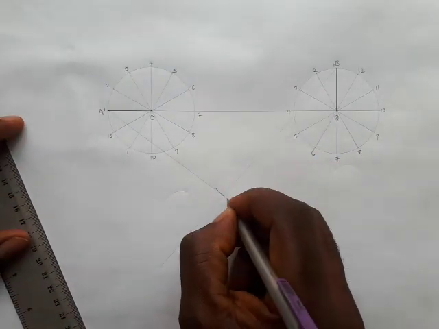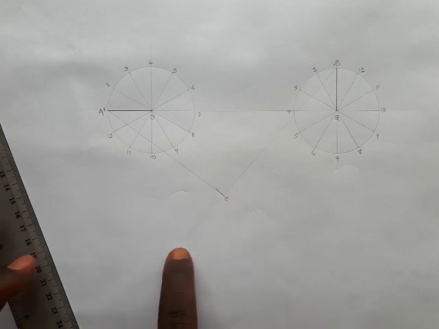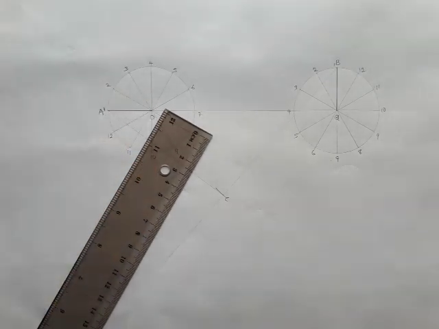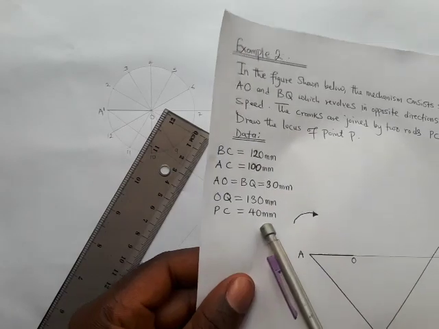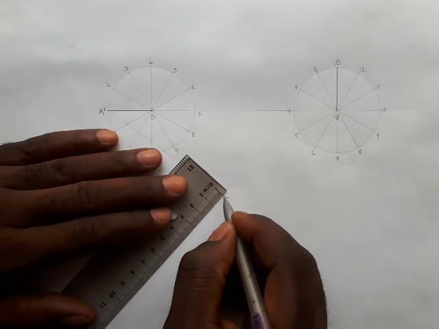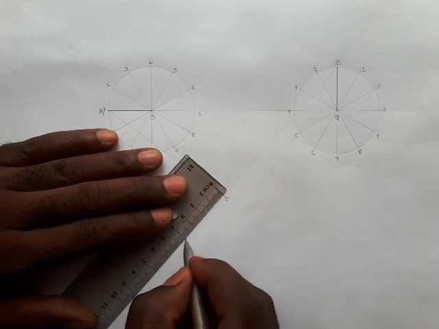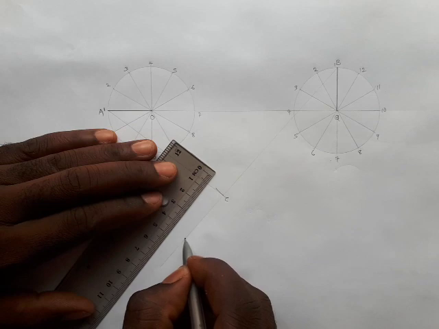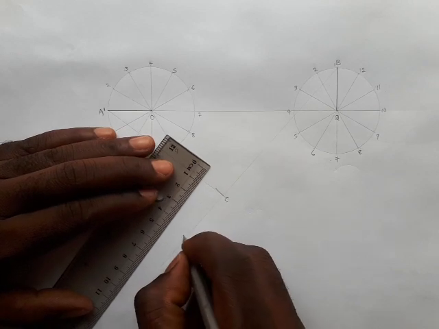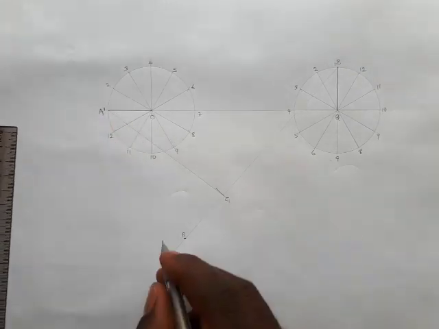So this is the point C. All right, so how do we locate P? So we were told that PC is what? 40 mm. So you measure 40 mm from this point. So this is 0 and this is 40. So this is the point P. So you can call it P1. You can call this point C1 because we have many C's and many P's.